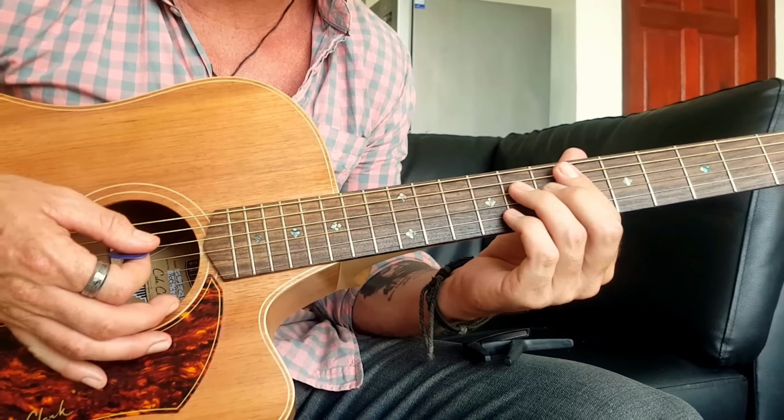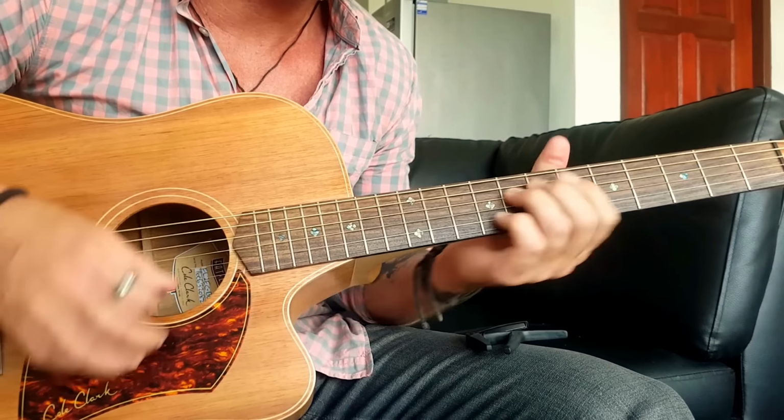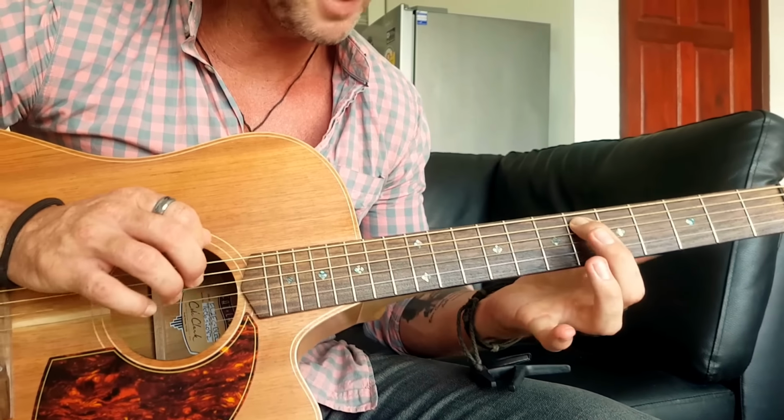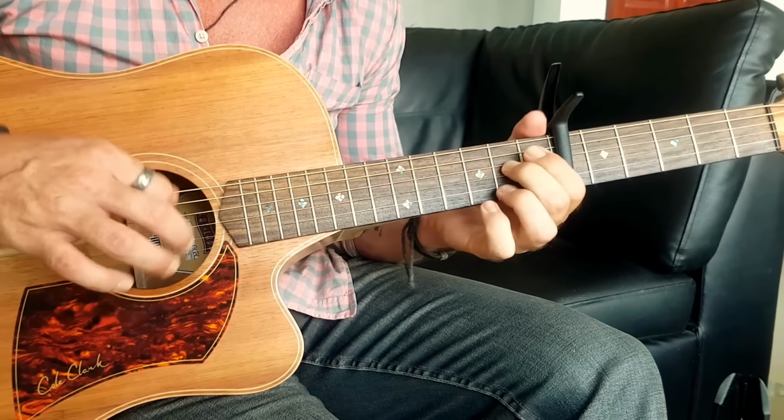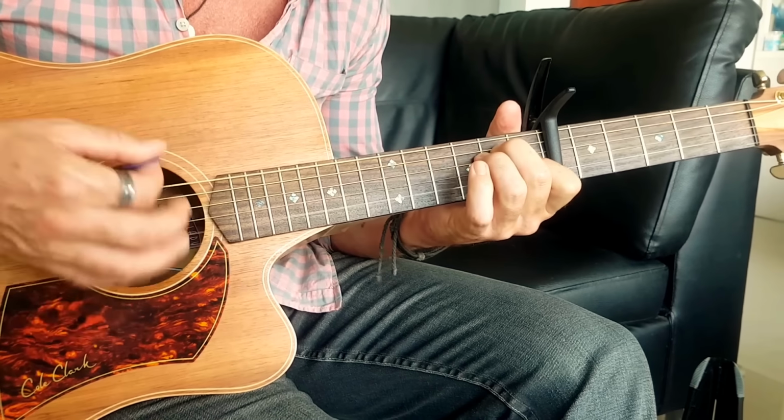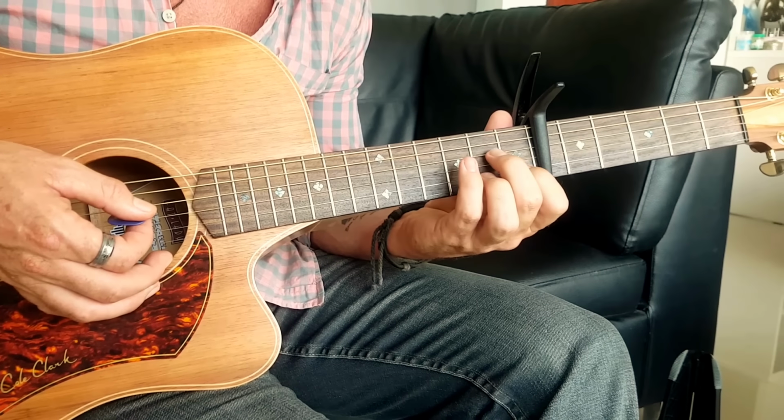And I'm doing a lot of bar chords there, aren't I? So I'm all over the show. I might go, well, let's just put a capo on that position and see what happens if I don't have to do that anymore. Well, that got rid of a couple of bar chords, which I'm pleased about.